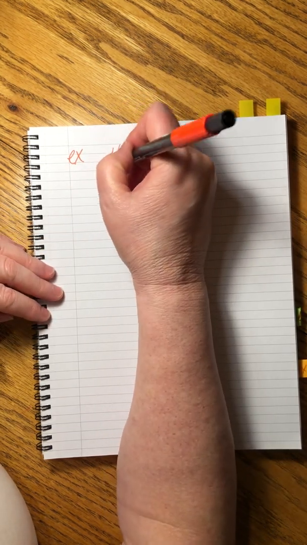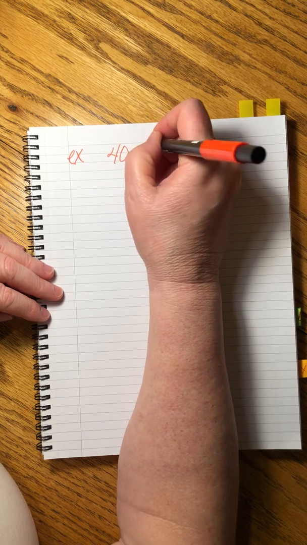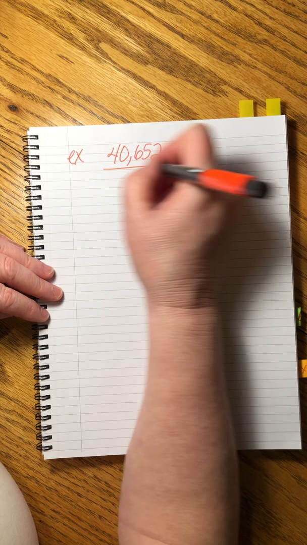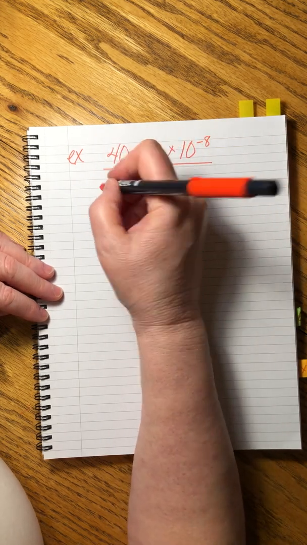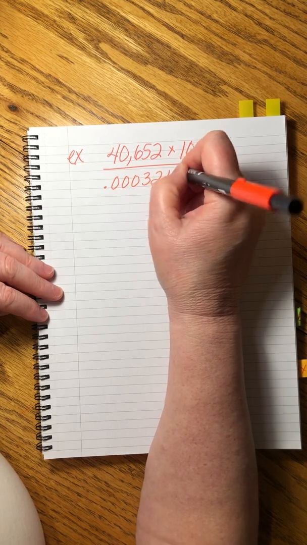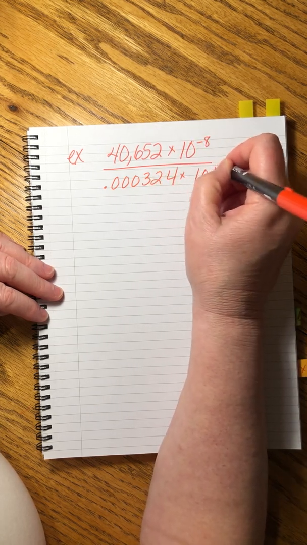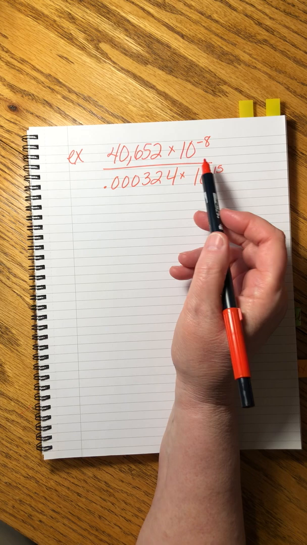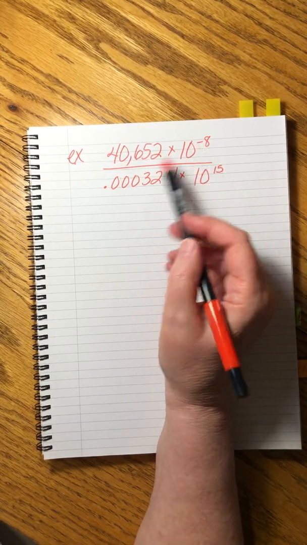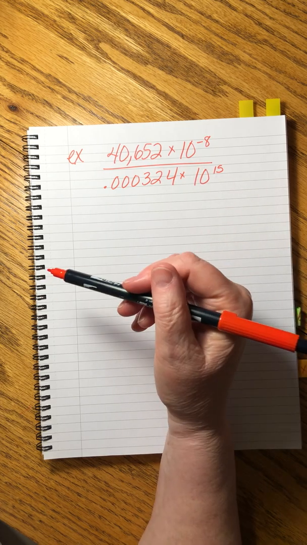This time we're dividing. 40,652 times 10 to the minus 8 over that whole big thing again. Okay, this time we're dividing them. Last time we multiplied them. I'm not going to work out these again. I already know what they are. I have them from the other problem.